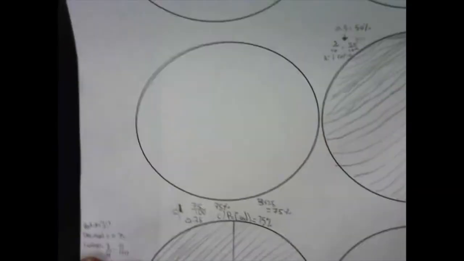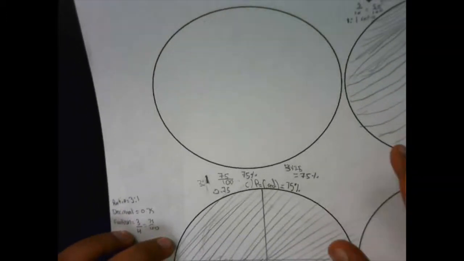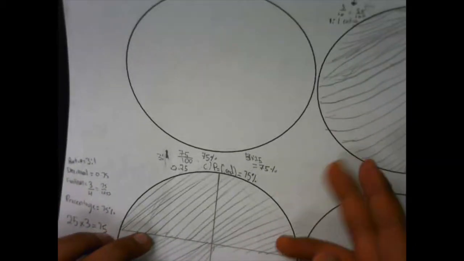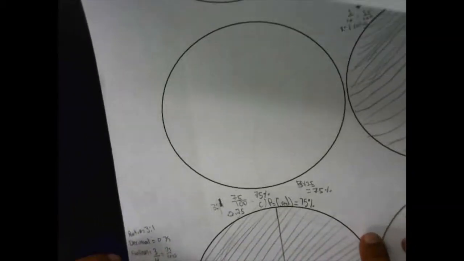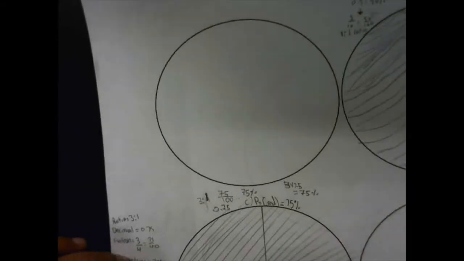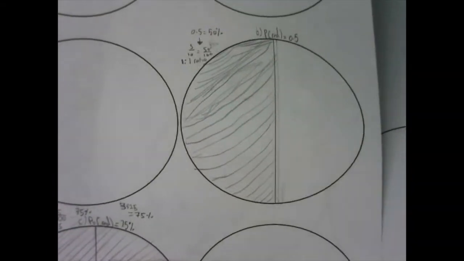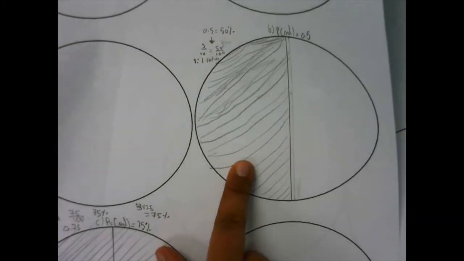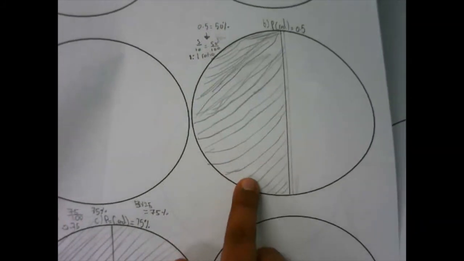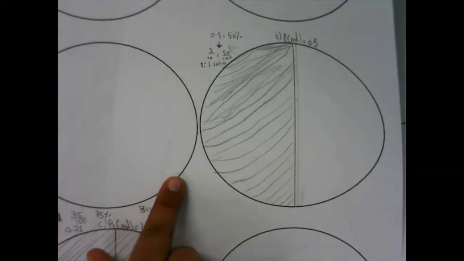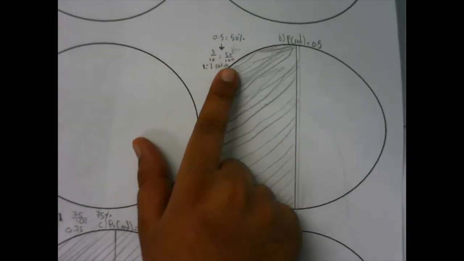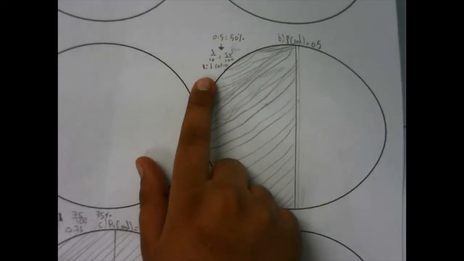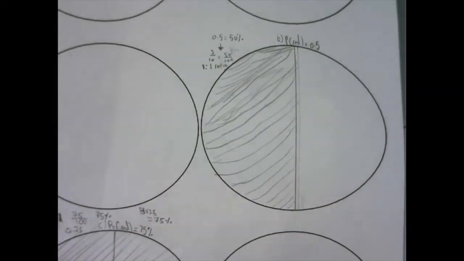So what we did was that we made it into 2 equal parts. So which was 50%, 50%. So what we did was that we colored 50% of one part, so which was 0.5. And another way you could represent this is 0.5 equals to 50%, 5 over 10, 50 over 100, and the ratio is 1 to 1.